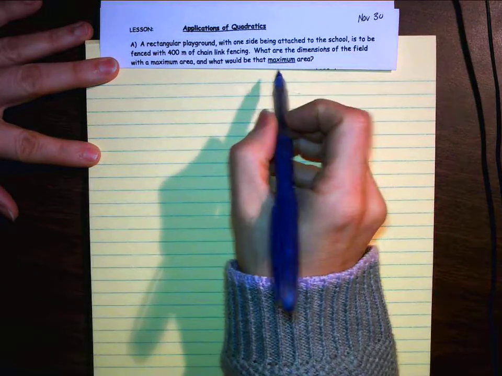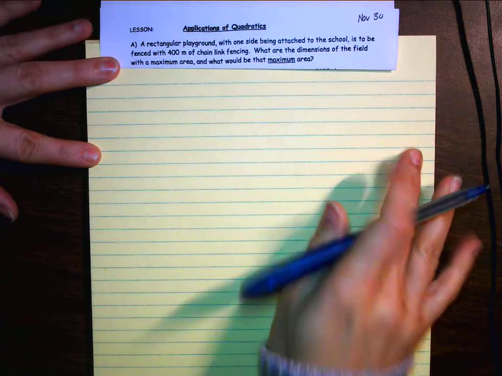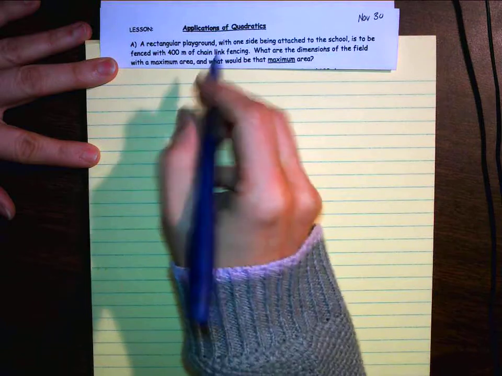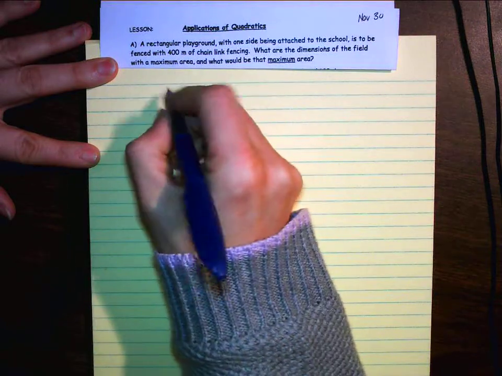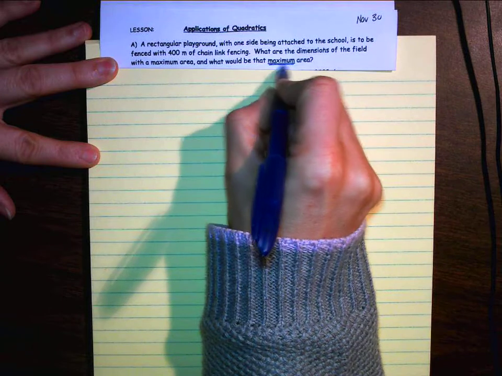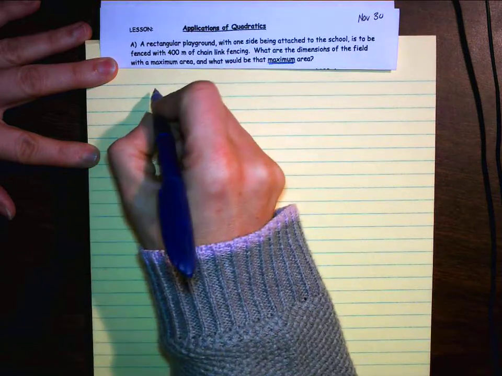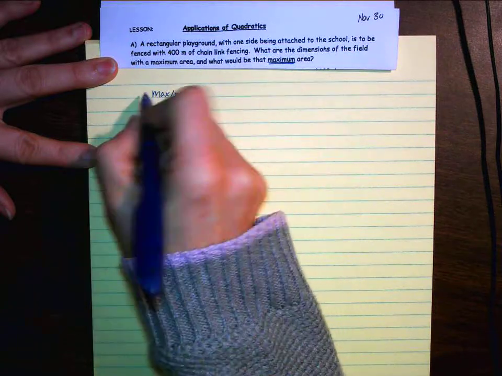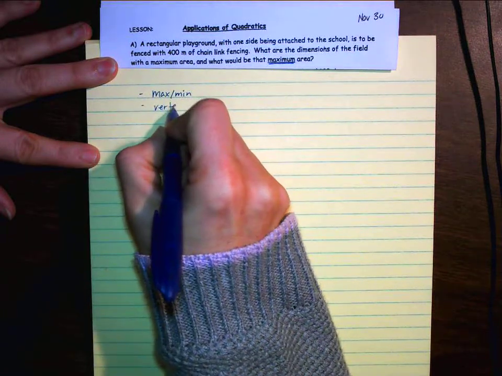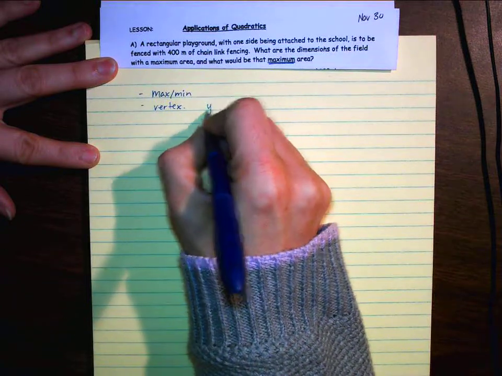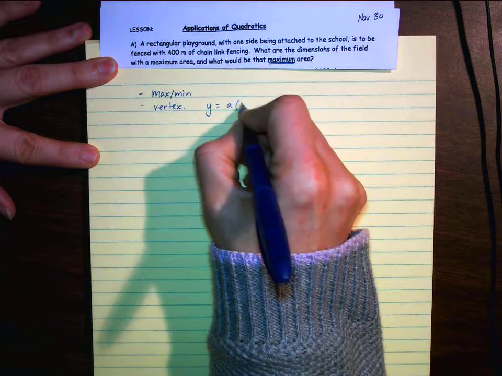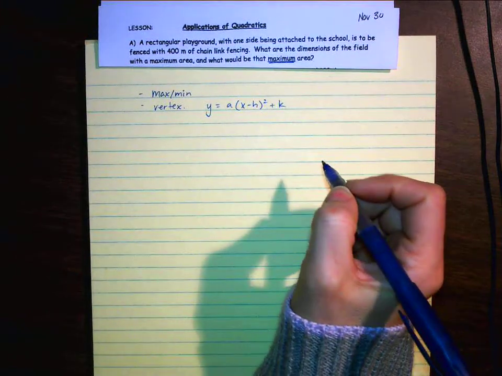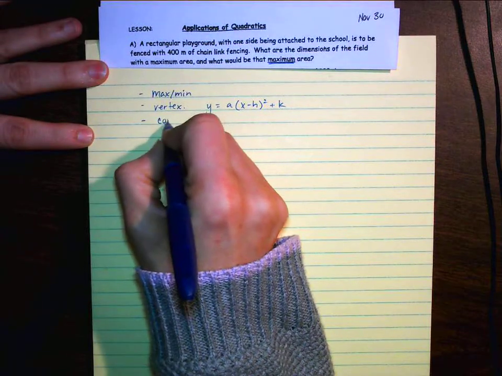Alright, so what's the key to doing maximum minimum area questions for quadratics? The first thing is you need to get the equation, but once you get that, what form do we want to find? Whenever you see the word maximum or minimum, when you see max or min, that means we're going to need to get the vertex form. The vertex form of a quadratic looks like this. Right? And to do this, we need to know how to complete the square.